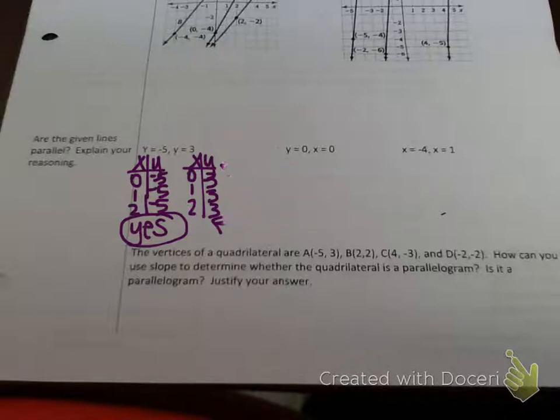Now, x equals 0, y equals 0 is going to be a different story. When x equals 0, that's this line. And when y equals 0, this line. So instead of being parallel, they're actually perpendicular. x equals negative 4.